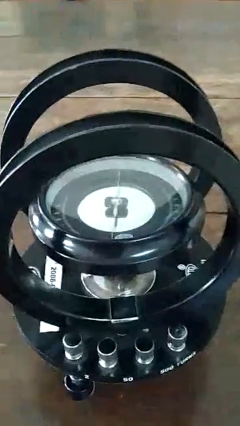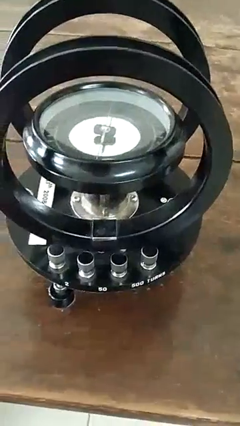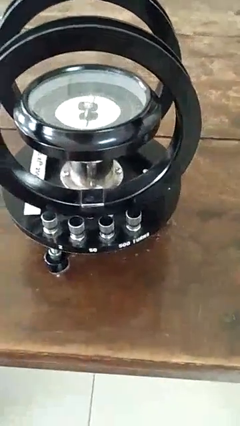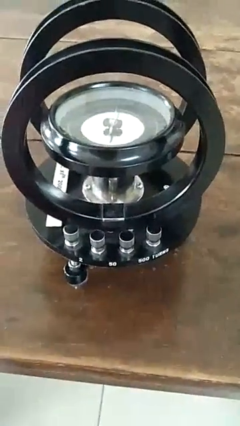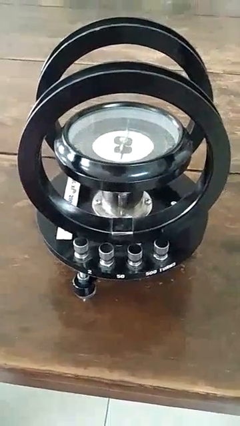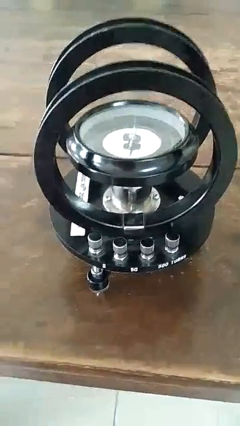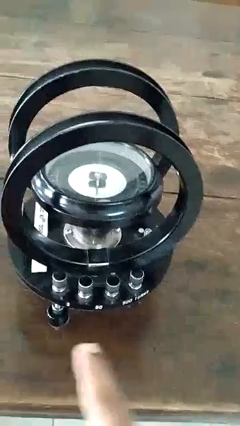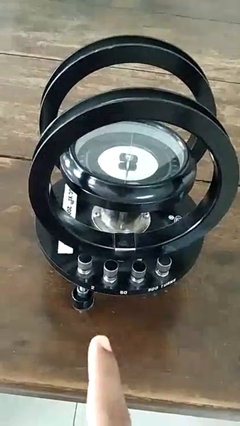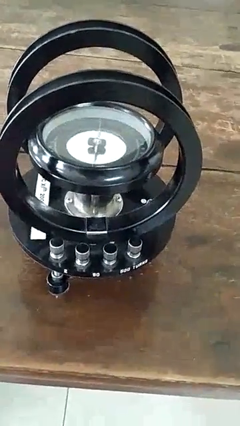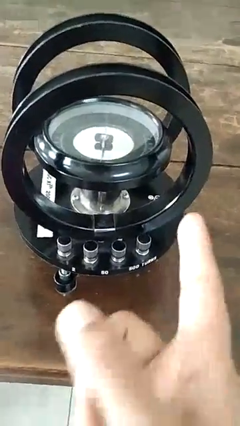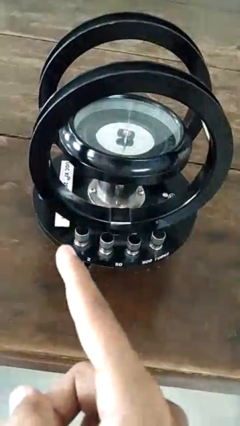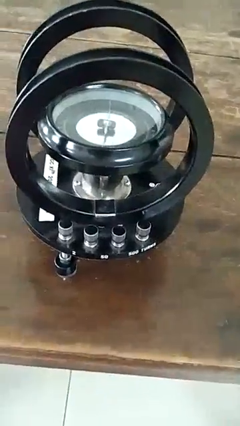And as I said, the magnetic field depends upon the strength of the current, and the direction of the magnetic field also depends upon the direction of the current. When current is flowing in an anti-clockwise direction, it shows the magnetic field in one direction; if you reverse the direction of the current, the magnetic field direction also reverses.